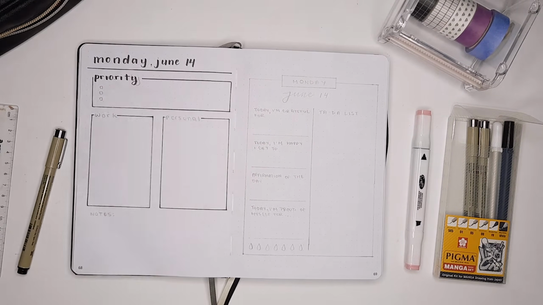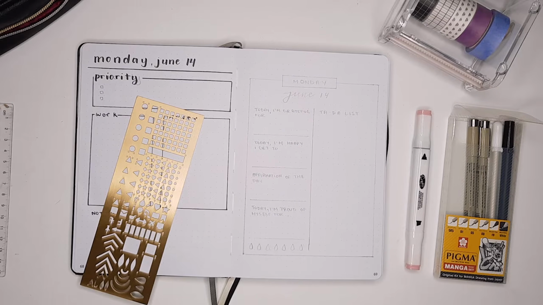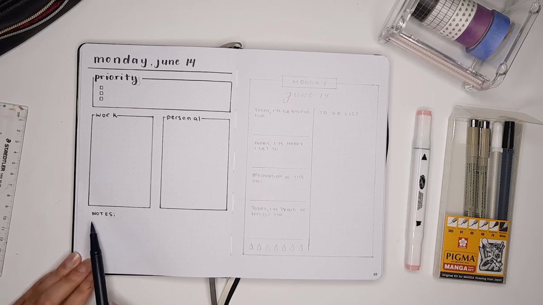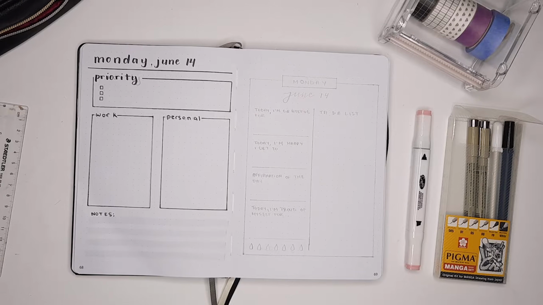A daily spread like this is really beneficial for me because I'm someone that tends to get distracted quite often. So by focusing on the 3 tasks that are the top priority for me that day, it really helps me to stay on track and it really helps me to get distracted less.